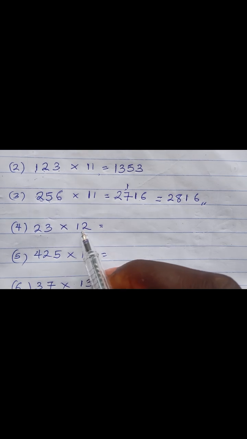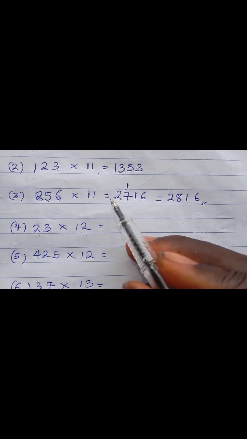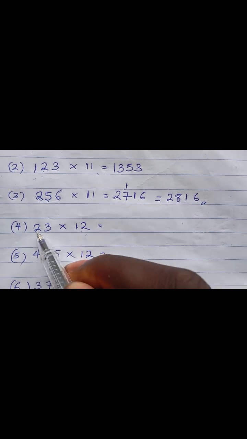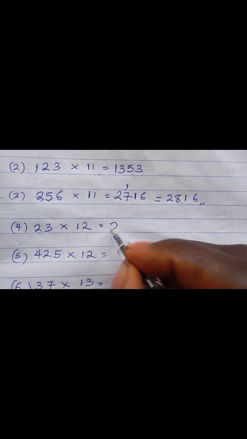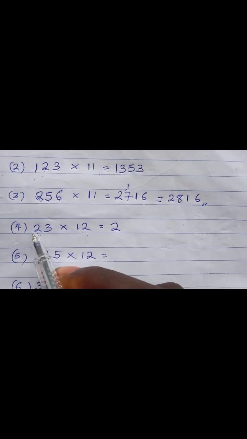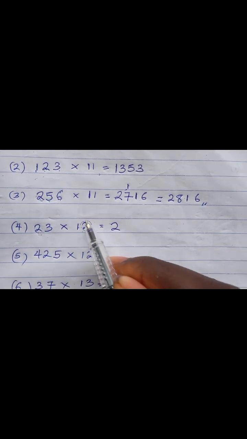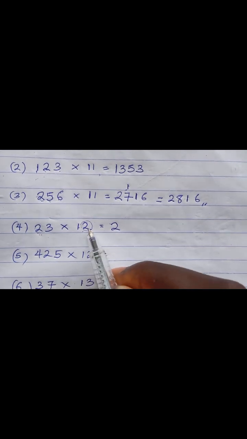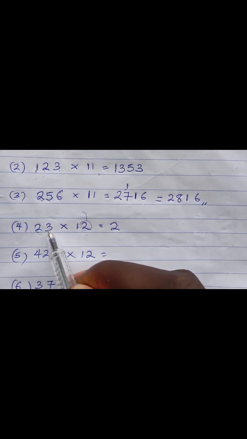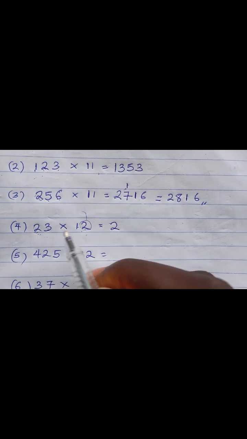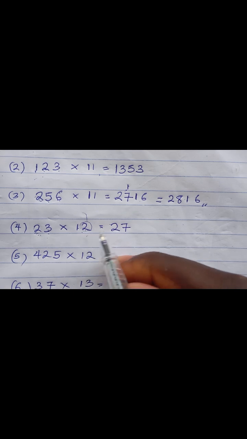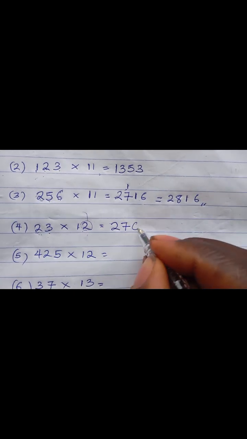Then the next one, multiplication by 12. So 23 times 12, how do we work it out? It's just the same thing we did in the first one, but a little bit different. So you start with writing 2. You just take 2 out. Now the next thing you have to do is multiply this 2 by this 2 here. So 2 times 2 is 4. Then you take this 4 and add it to this next number, which is 3. So 2 times 2, 4, plus 3, 7. So I write 7 out there. Then the next number, you just do 3 times 2, which is 6.